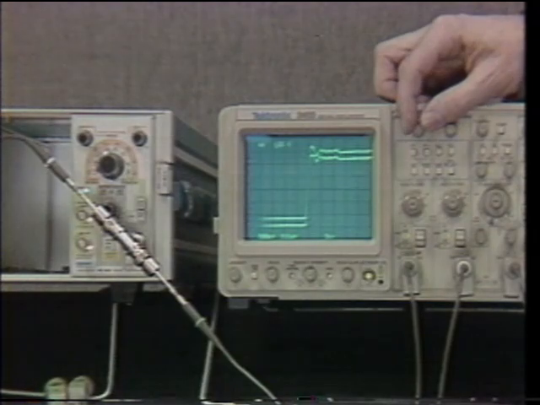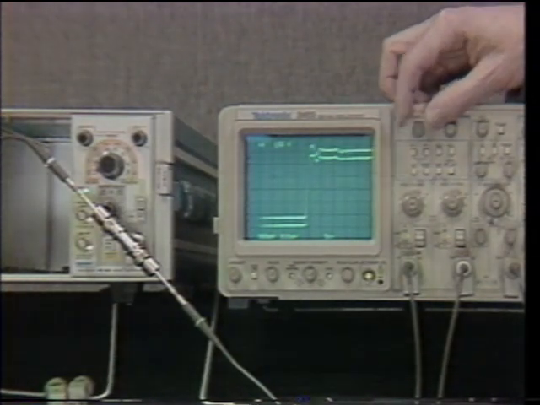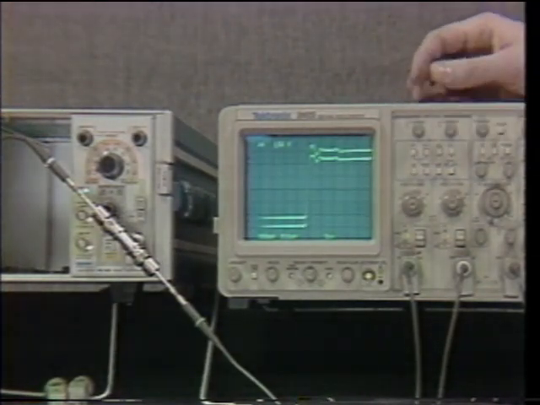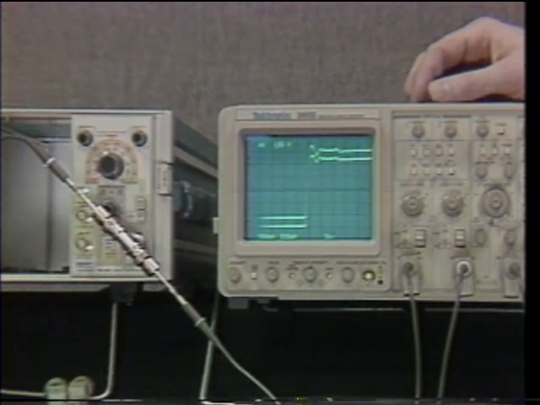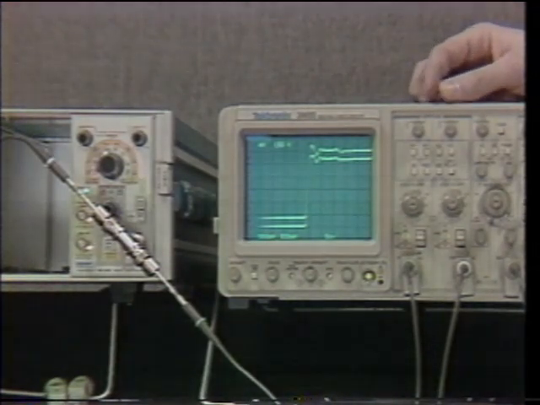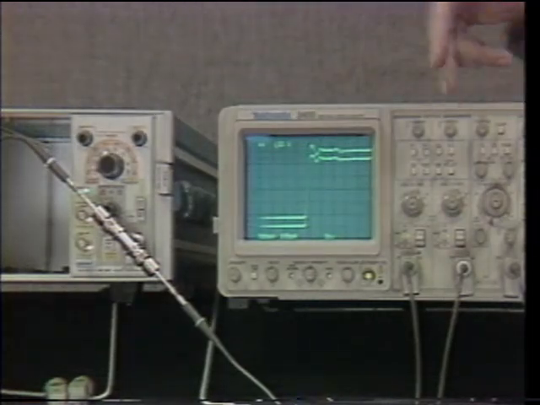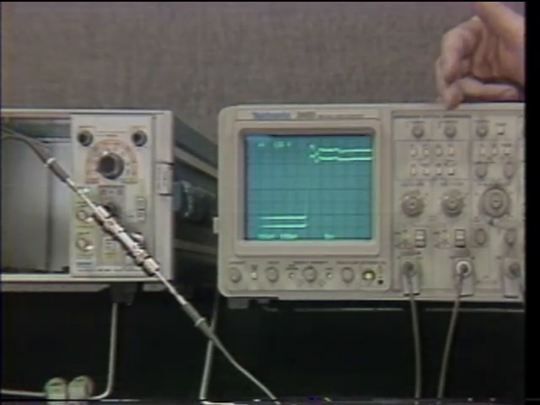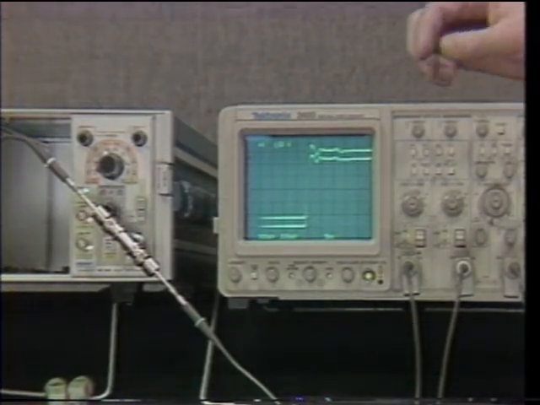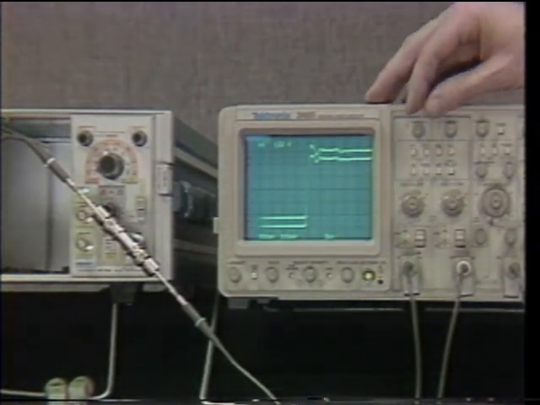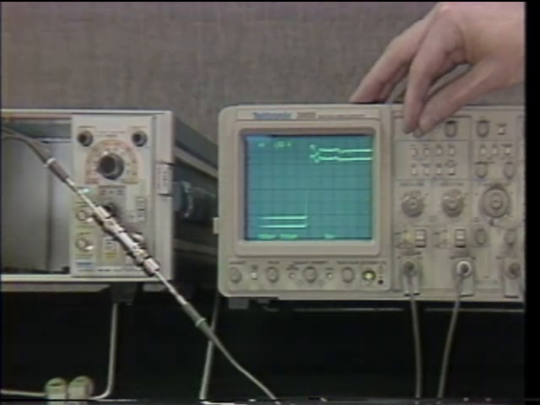For making time interval measurements between two different signals on two different channels, we need to know that the probes and the vertical channels of the scope are well matched for propagation delay. The 2465 and 2445 provide a feature that allows us to do that very precisely.